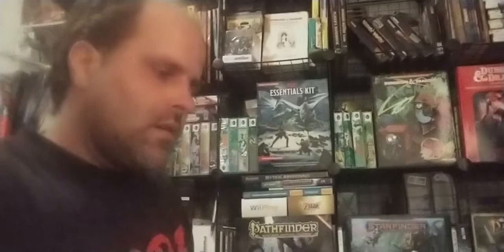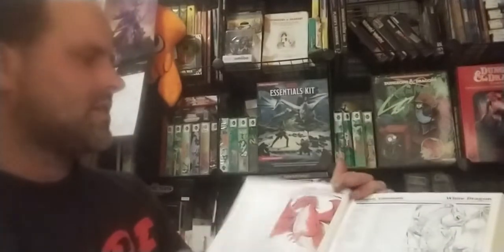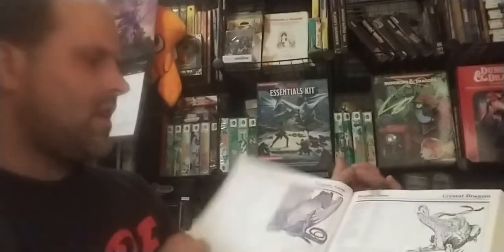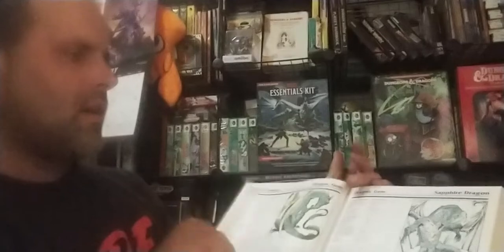But anyways, in Advanced Dungeons & Dragons there are so many more metallics and chromatics. You've got gem dragons in here as well.